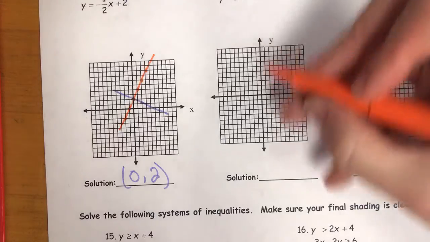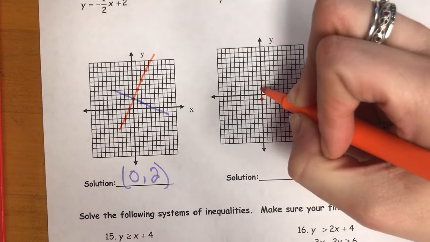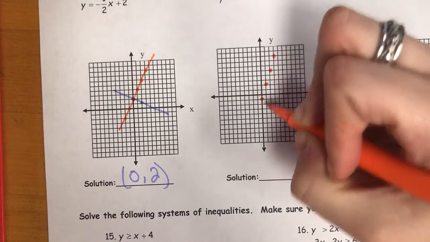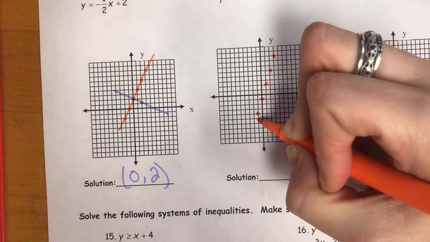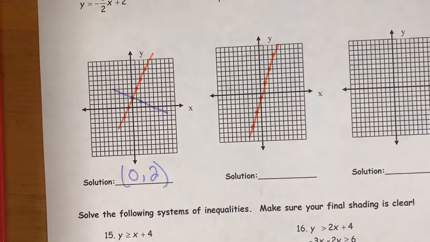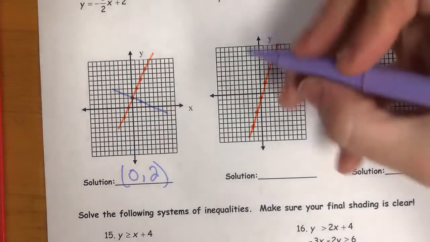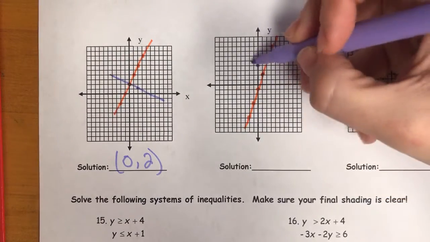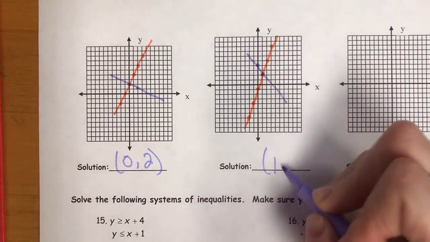Number 13, our first one, we're going to start at negative 1, and then up 3 over 1. Again, just making enough points, whatever that is. Second equation, we're going to start at 4. Down 2, right 1. There's our intersection point, which is the point 1, 2.